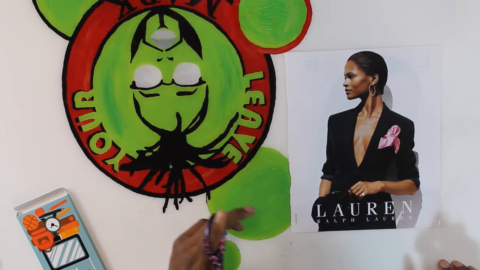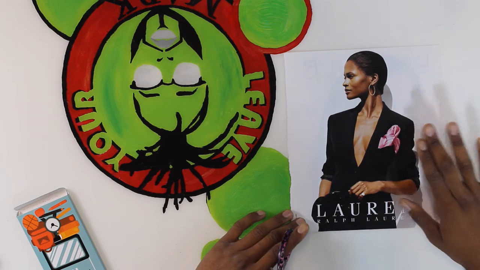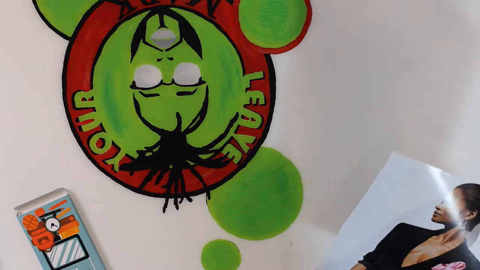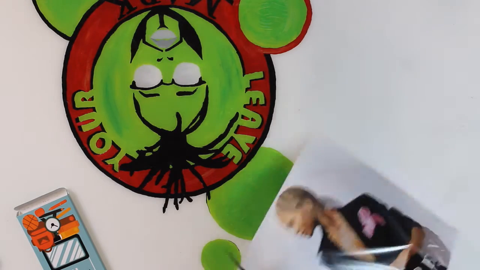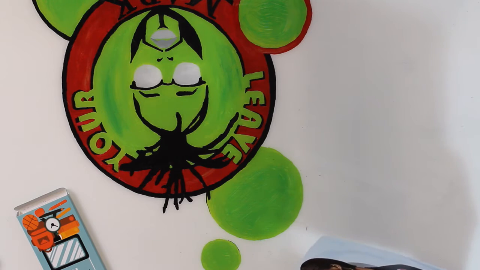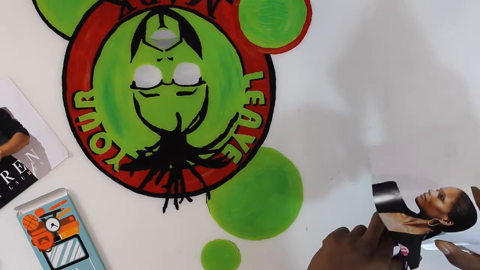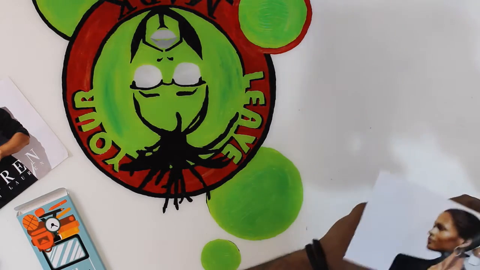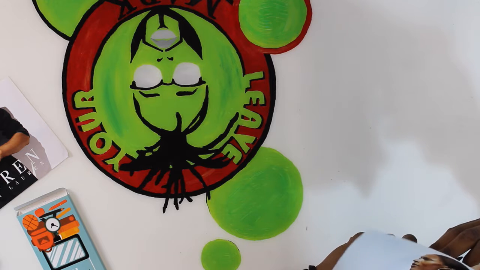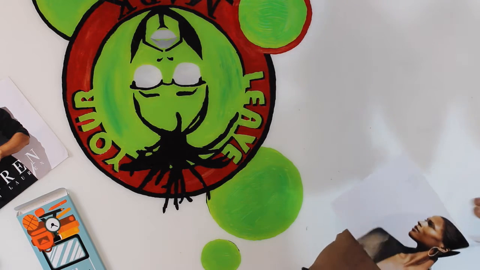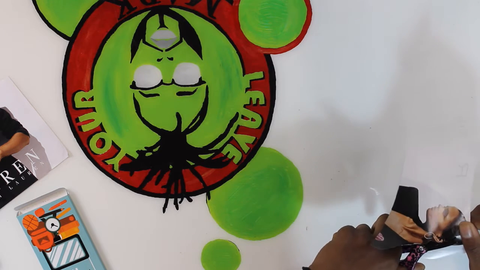On this project, we're going to be taking an image from a magazine, and we're going to cut the image out so that we are only left with the head and part of the torso. You're going to make sure to cut off everywhere the hair falls. You don't want to leave any hair left in your image.